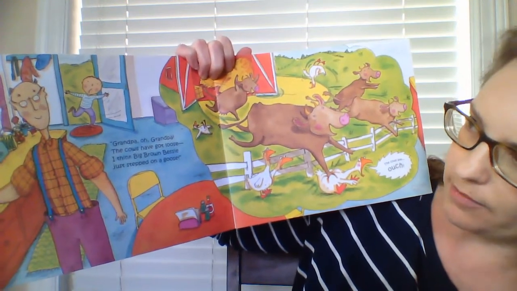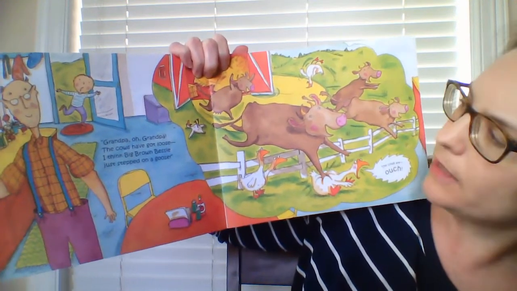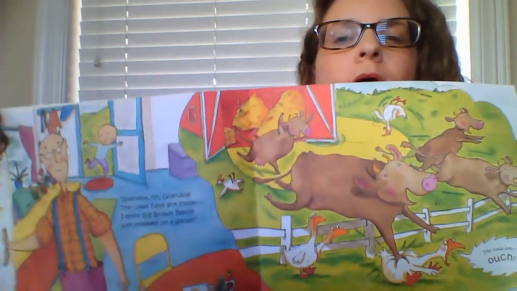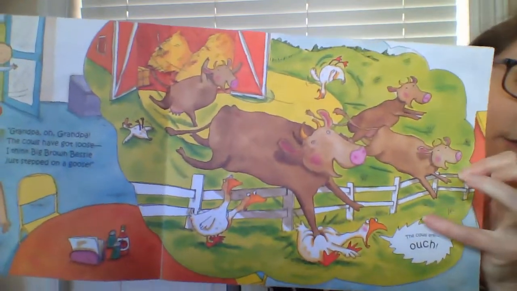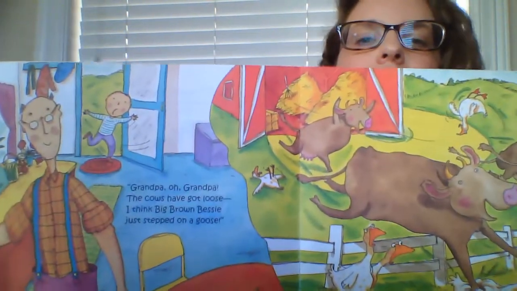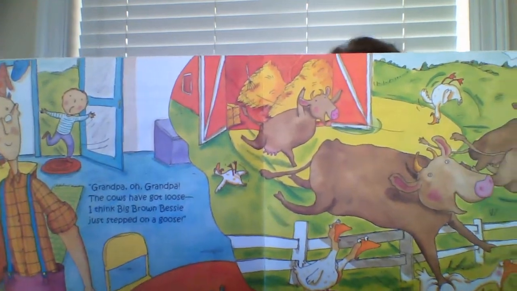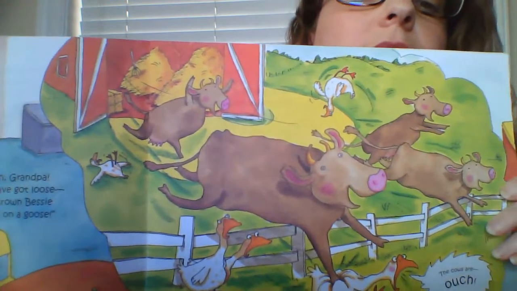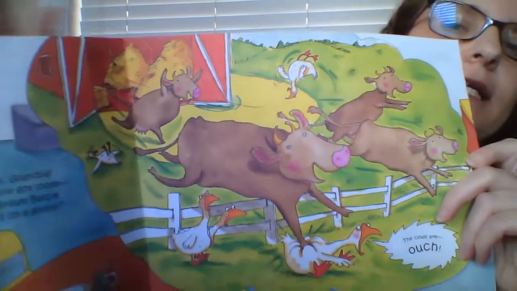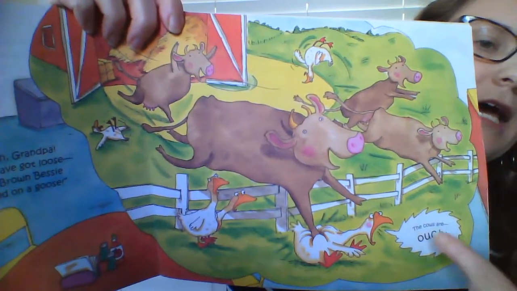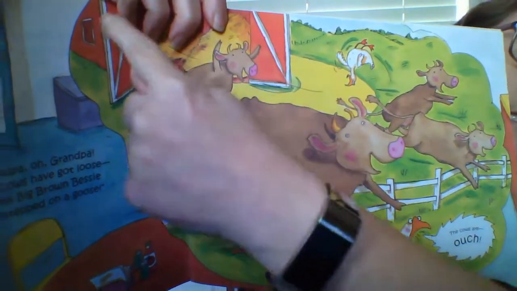So in comes his grandson. But if you look at how the illustrator drew the picture, all of a sudden there's a picture of the cows getting loose in the kitchen. Is that what's happening? Are the cows getting loose in the kitchen? No. What the illustrator did is she drew a bubble, like a thought bubble that you might see in some books.